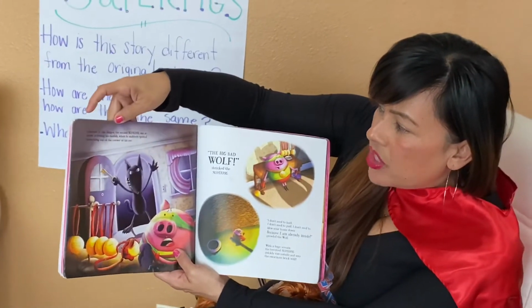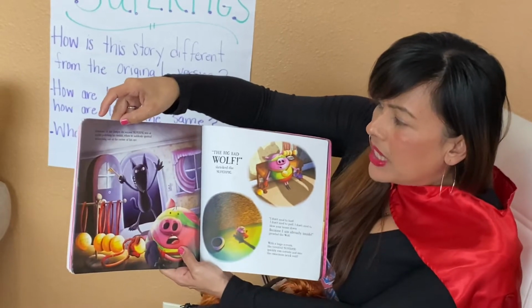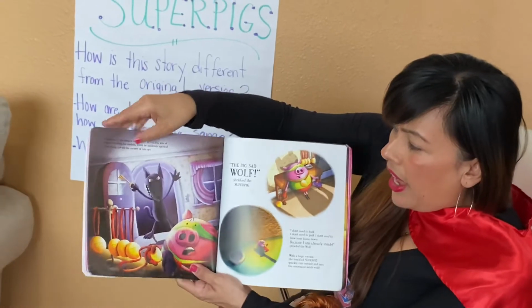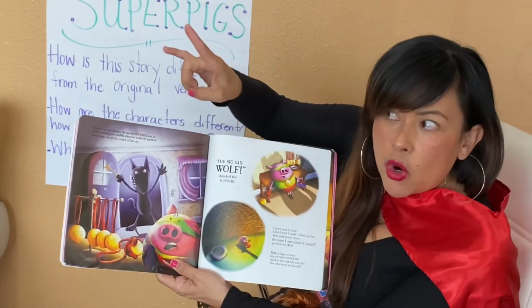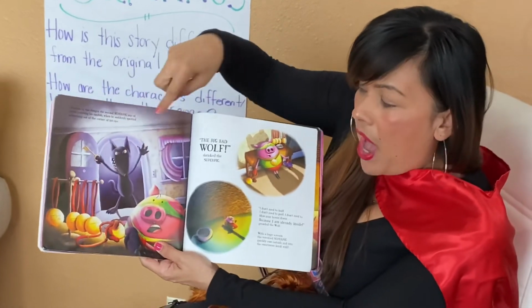Unaware of the danger, the second pig was at home polishing his metals when suddenly he spotted something out of the corner of his eye. Out of the corner of his eye, what did he spot? The big bad wolf.